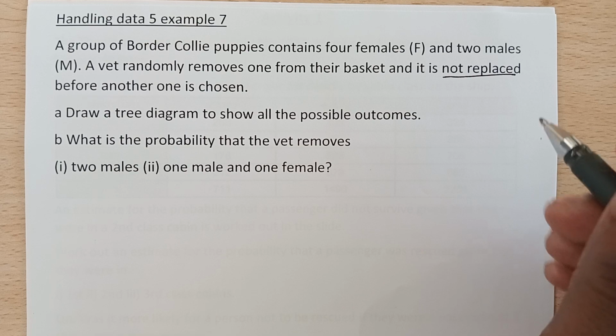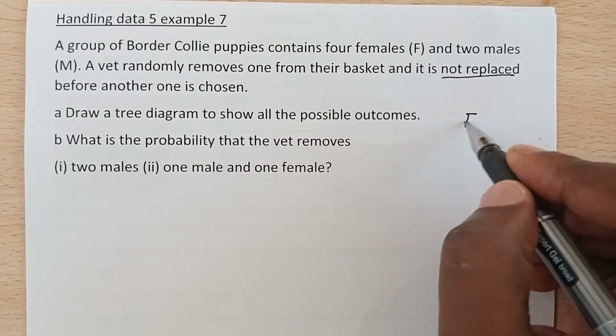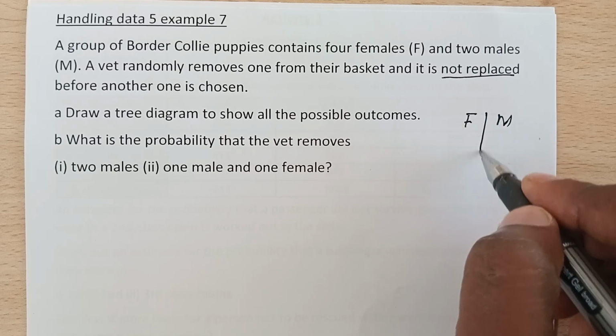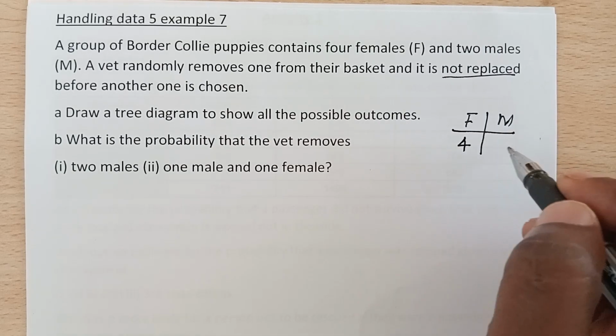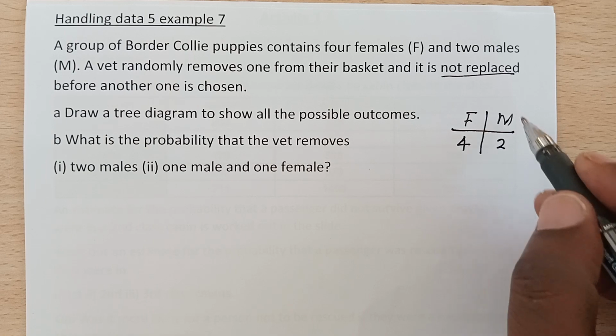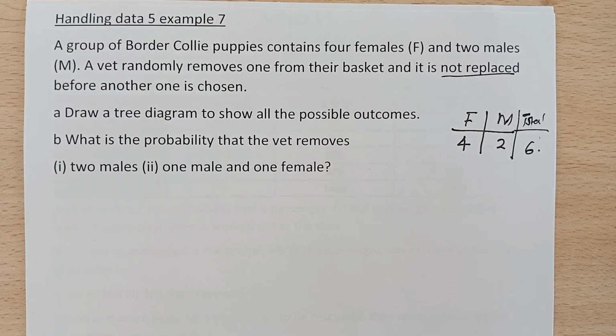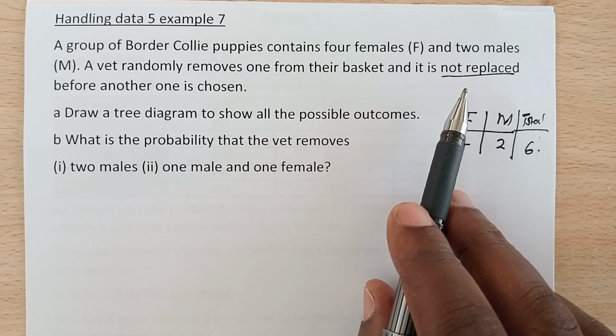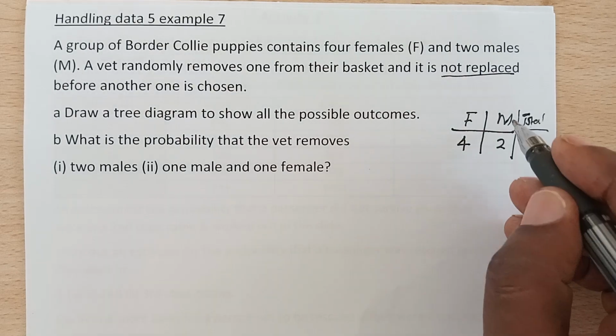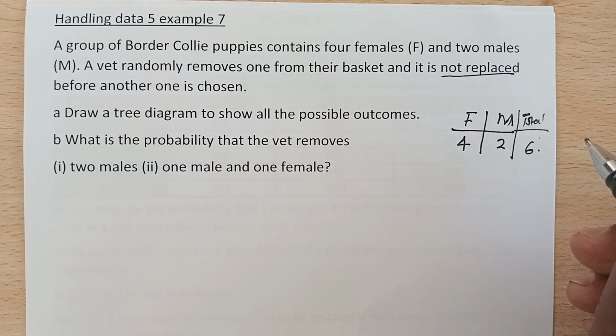We have to collect our data. We have female and male. Female are 4 and male are 2. So in total we have 6. Because we are not replacing, after the first picking, the total will be 6 minus 1, which will be a 5. We will see that. The question is, draw a tree diagram to show all the possible outcomes.